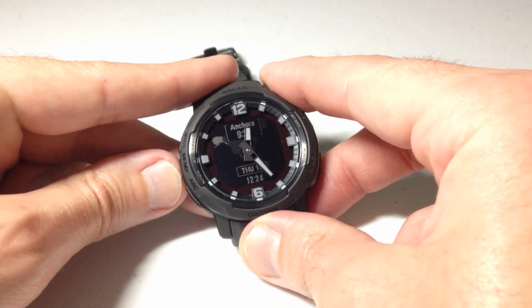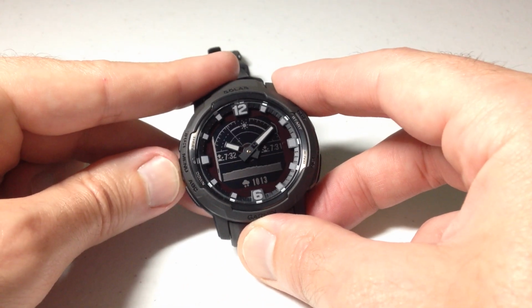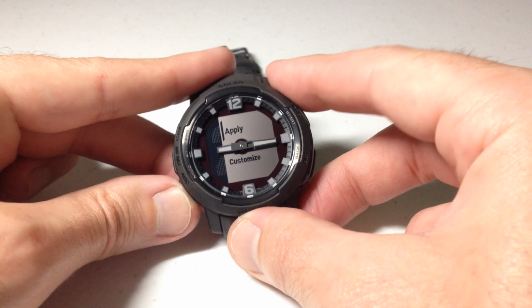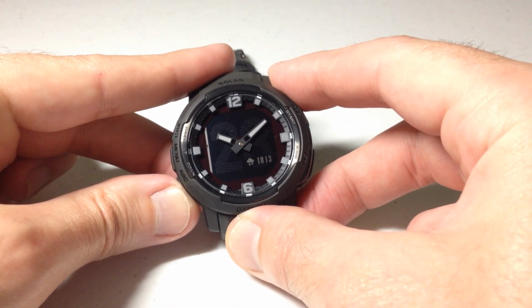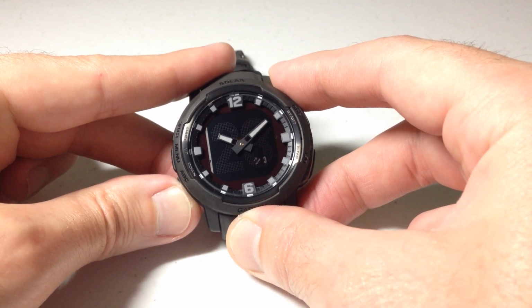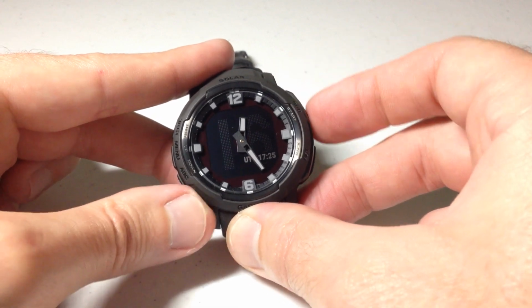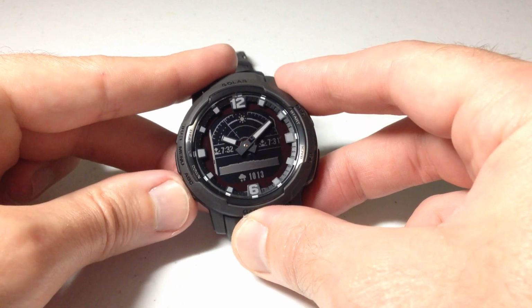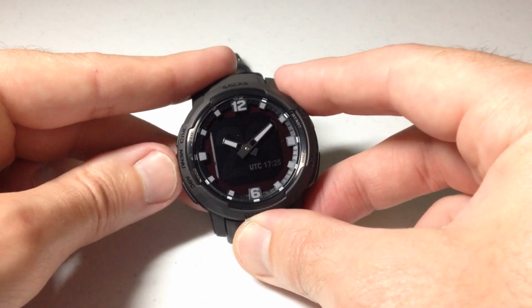This isn't the only watch face. I think we can add it as a data field on some of the other ones. I'm going to choose watch face. Let's just change to something else. This is a pretty boring one. Let's see if it happens to have world time as an option. A lot of them will have UTC time, but as far as world, see, and there's your UTC time, but it doesn't look like it has your world time.